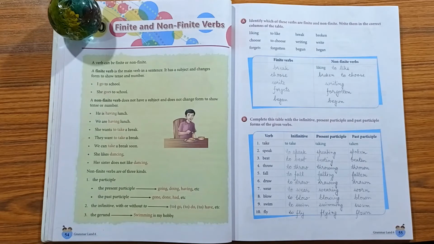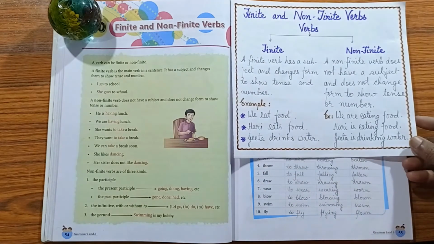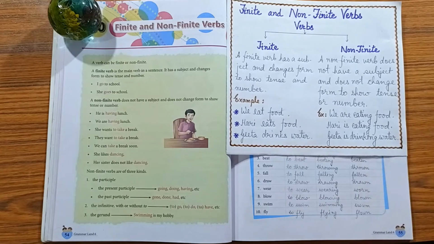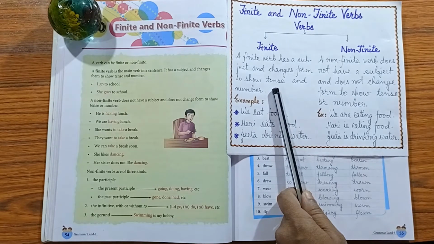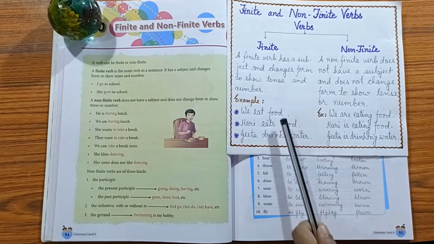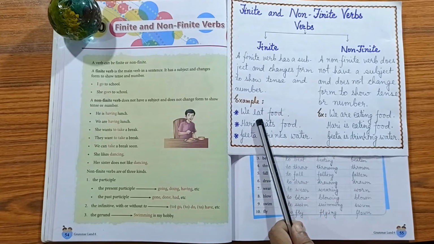Let's start from the finite verb. A finite verb has a subject and changes form to show tense and number. Example, sentence number 1. We eat food.